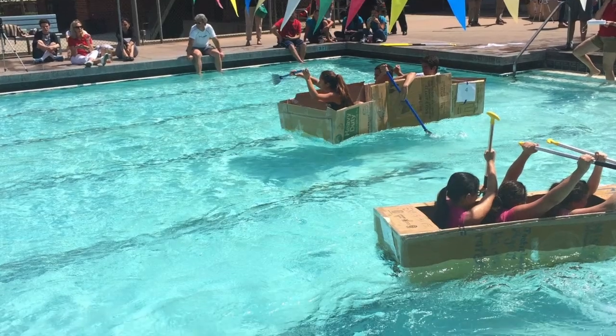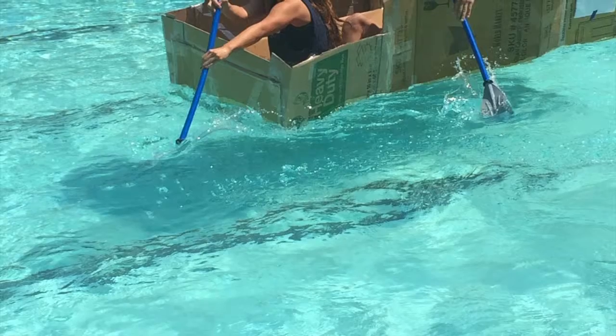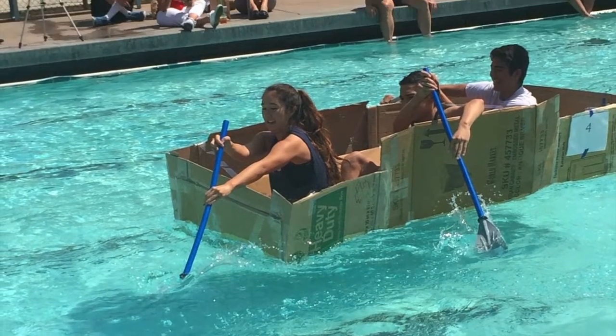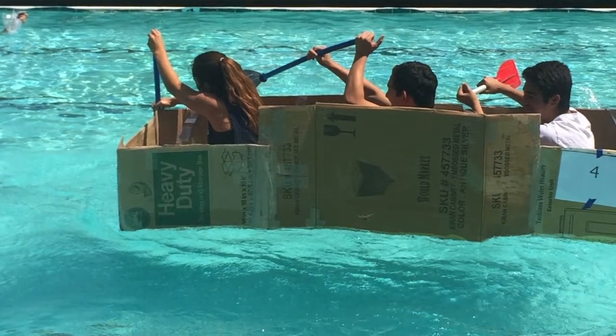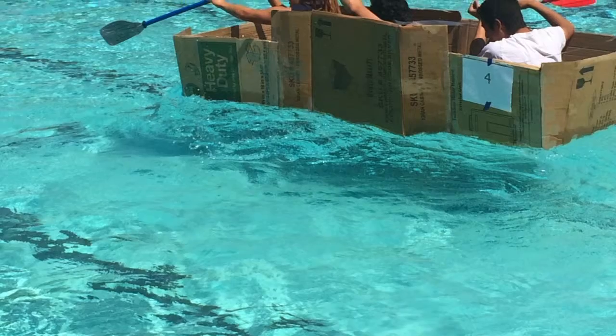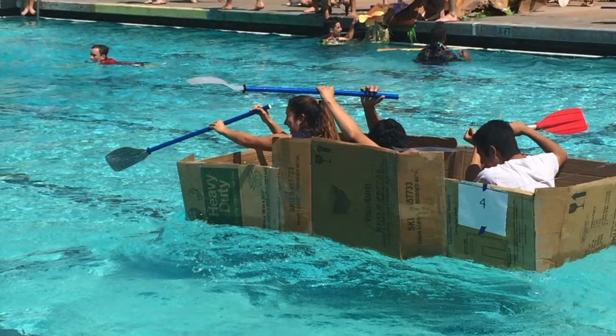For our boat, the most effective part was the size of the boat. It could fit around 4 people and was easy to get into. This was good for when we tried to get into the boat. It didn't break instantly like other boats.